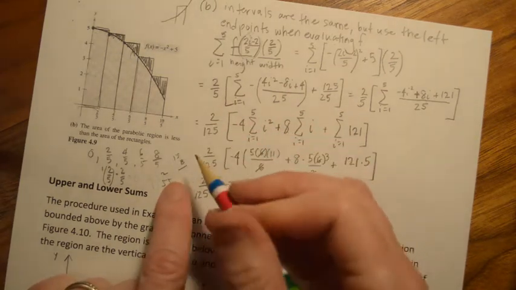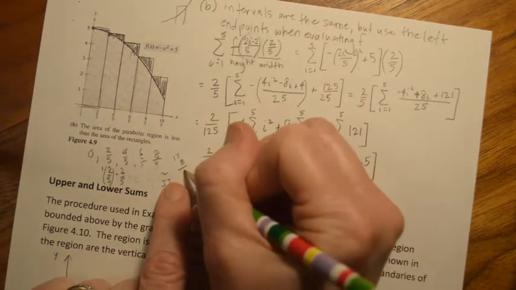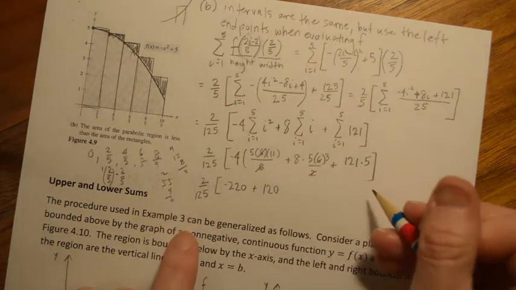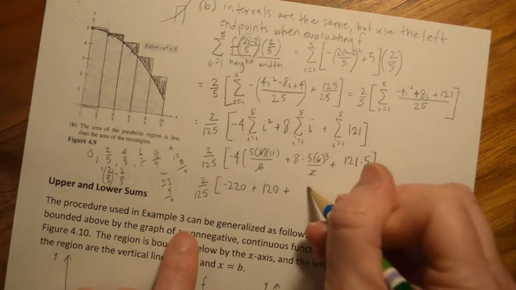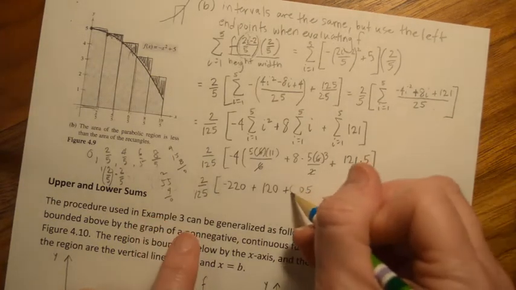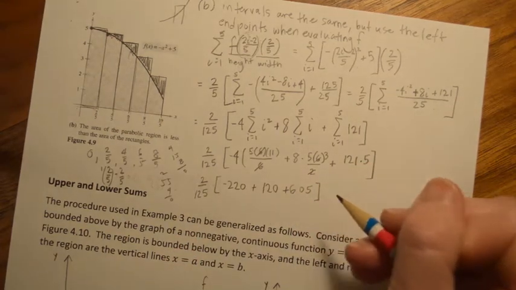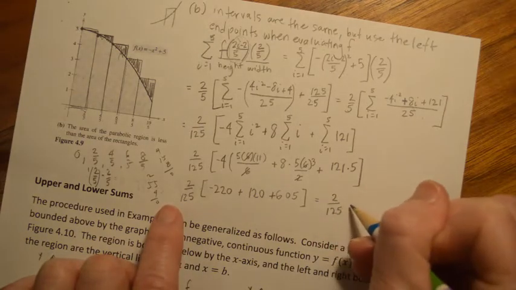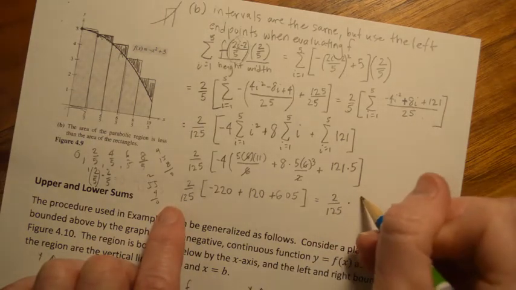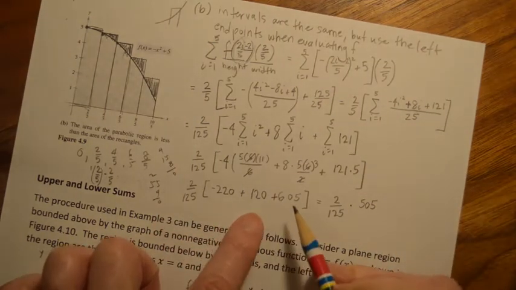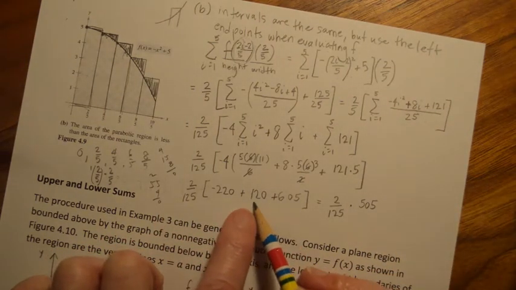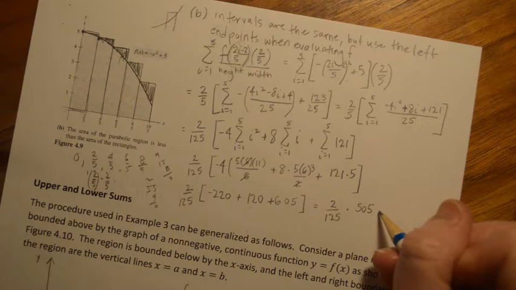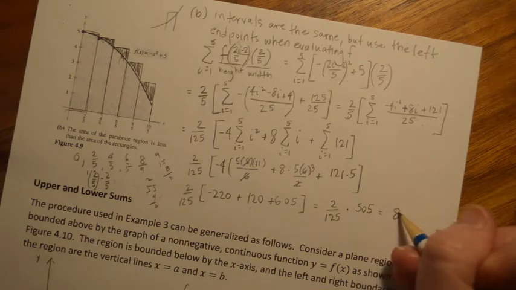I just did it all on my calculator, so I don't have the computations here, so I'm going to do it for you right now. That's plus 120. And then 121 times 5 is 605. Times 2 over 125, so that should be 2 125ths times 505. Let's just double check that. That is 725, 625, 525, minus another 20 is 505, yeah. And when we multiply this out, we get 8.08.